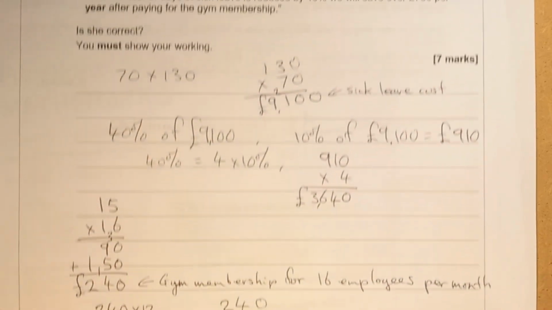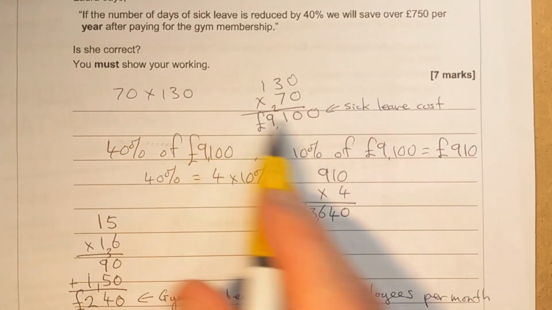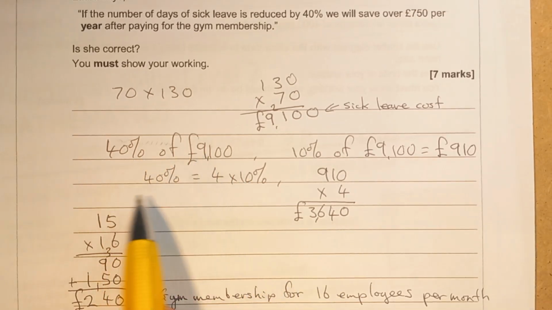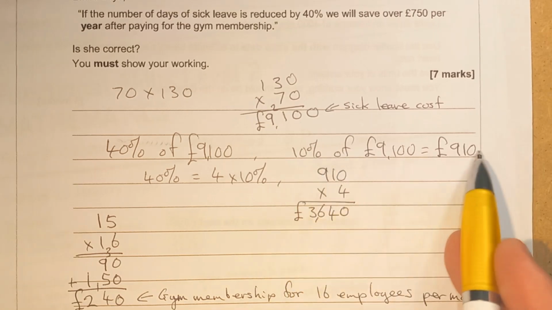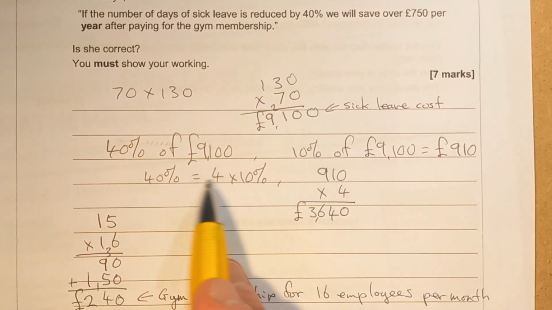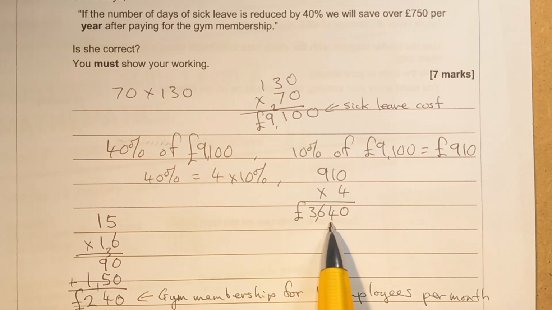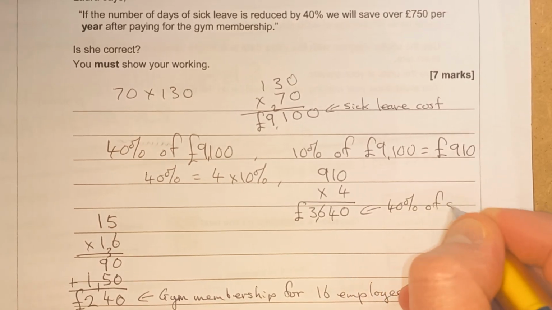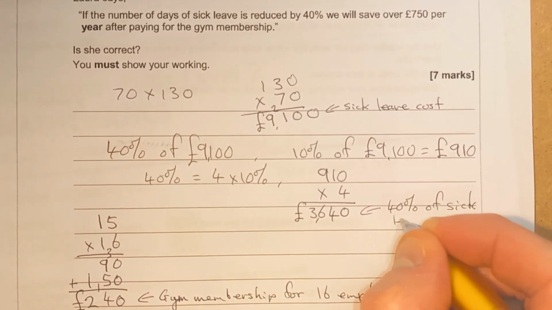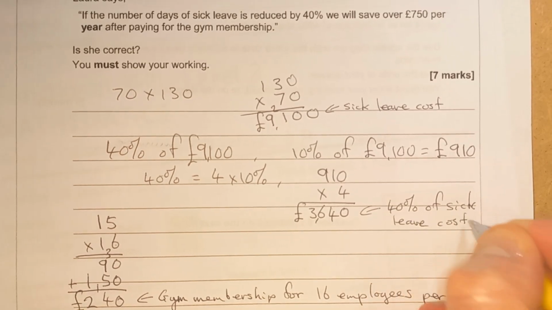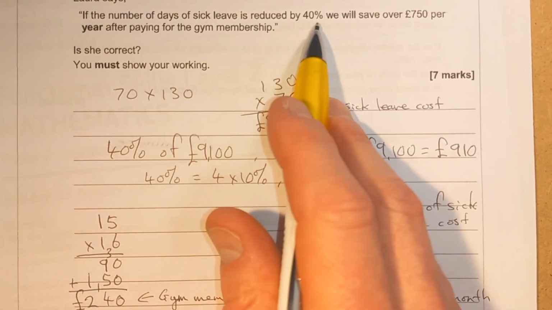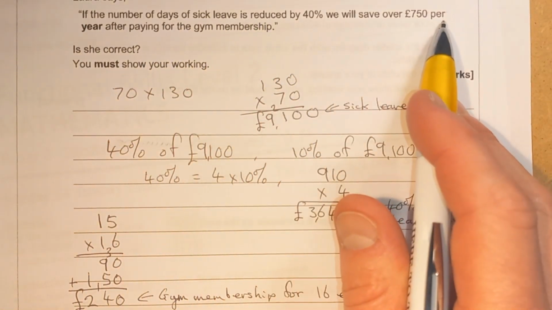So just to summarise, we started off by looking at what the total sick leave cost was. We then worked out what 40% of it was by working out 10% first of all, and then multiplying that by 4. So this was the total 40% of the sick leave cost. In fact, let's label that 40% of sick leave cost. And then because Laura's statement was if the number of days of sick leave is reduced by 40%, we'll save over £750.